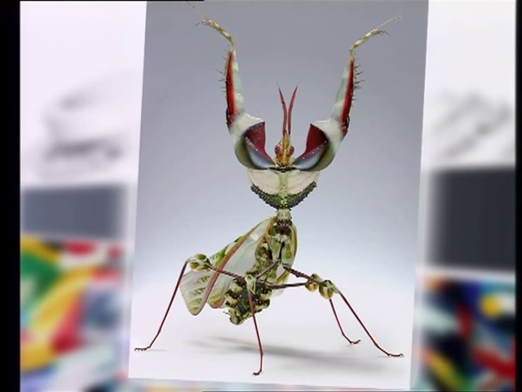A beautiful devil mantis, Idolomantis diabolicum, and this species comes from Tanzania. What a beautiful insect. As you can see, it's at the moment displaying its threat display, which it does if it feels threatened, displaying those beautiful colors.